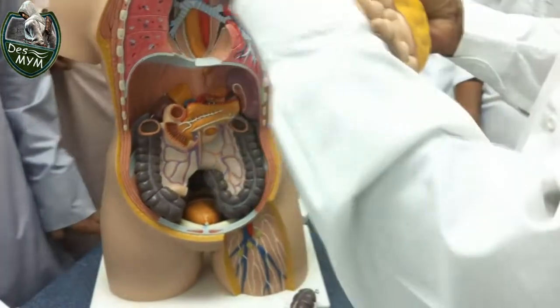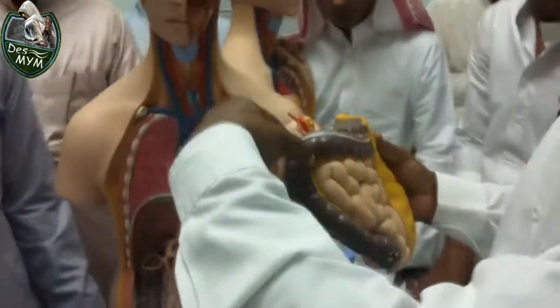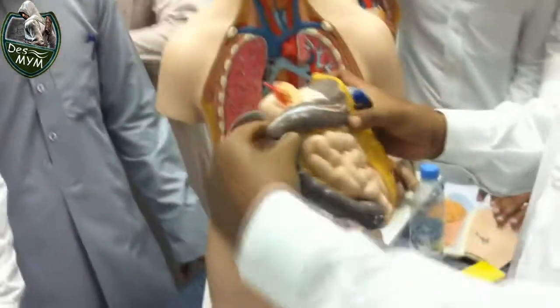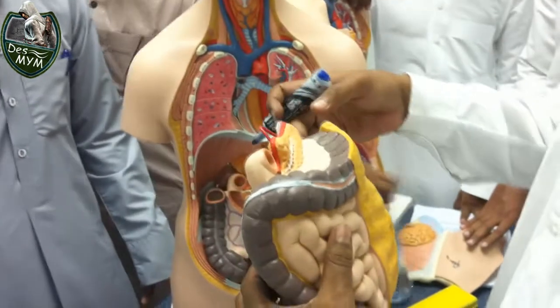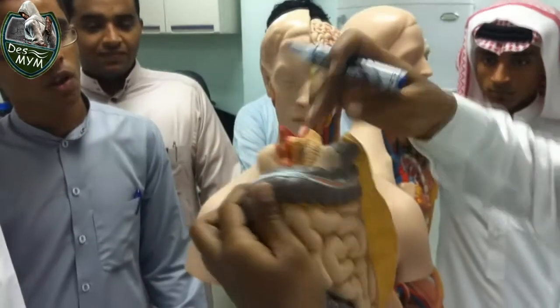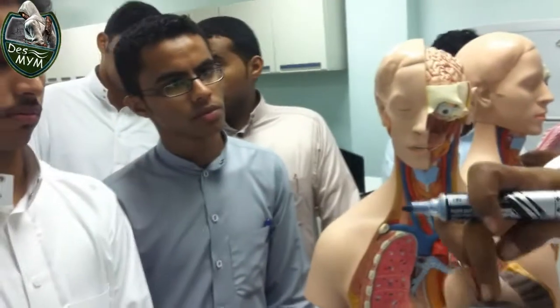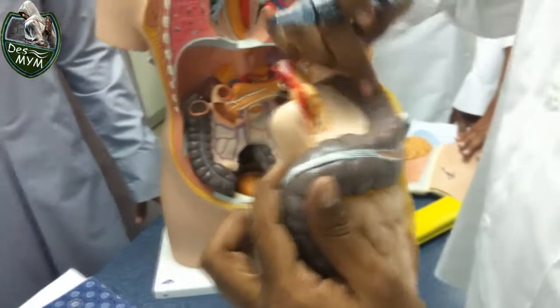The transverse colon hangs from the two flexures, making a U shape.